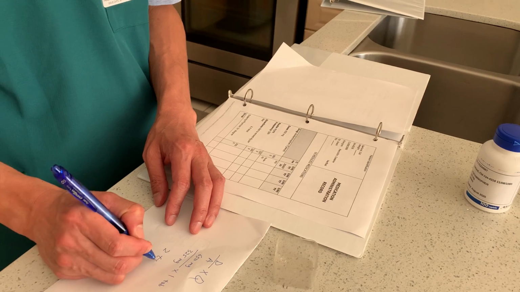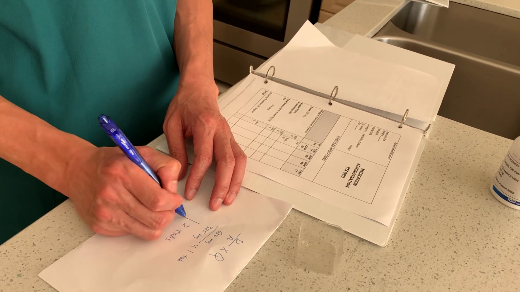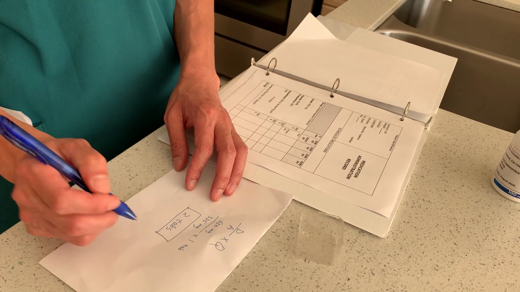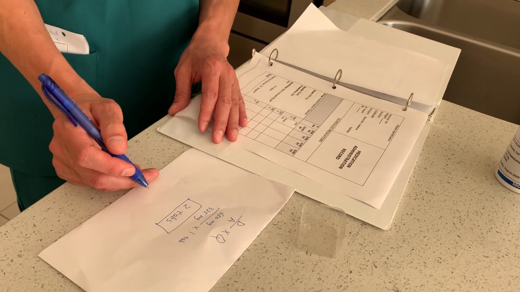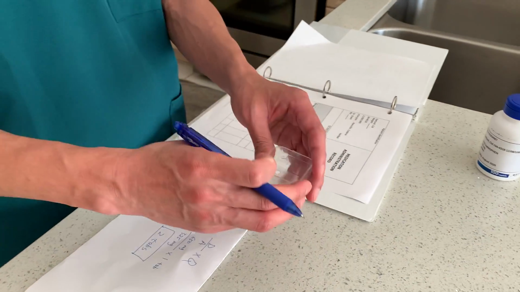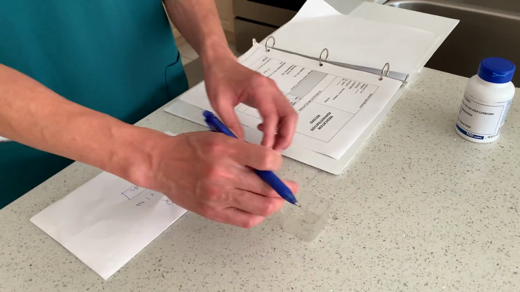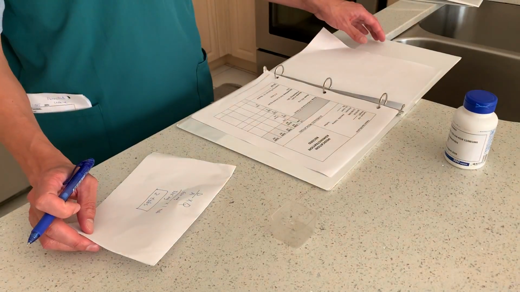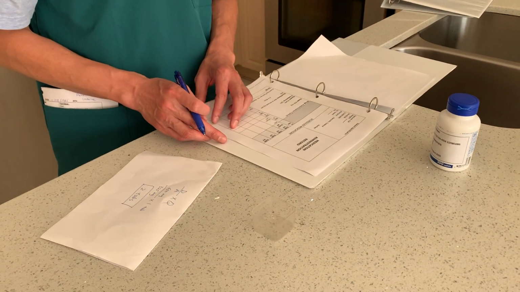So I got the answer 2 tablets here. Then I box it, 2 tablets. So I have the correct number of tablets in my medication cup.